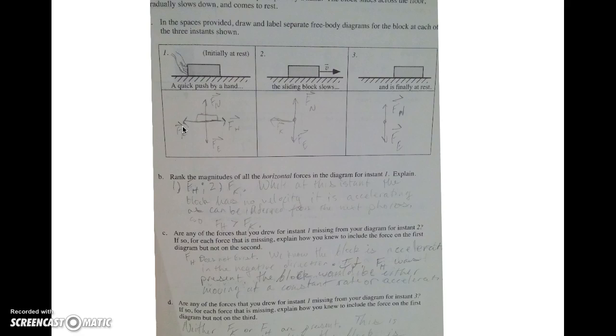However, in the next moment, so of course in the first place, the net force is 0. And in the second picture, the block is currently slowing, so it is accelerating negatively. And the reason for that, we only have a friction force. So there is a net force in the opposite direction that the block is moving.